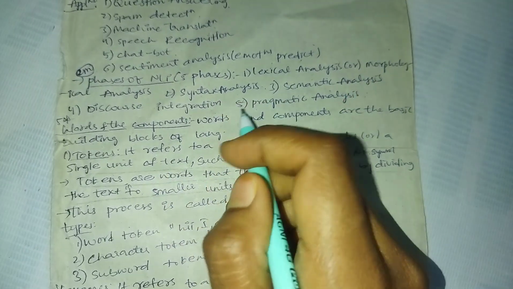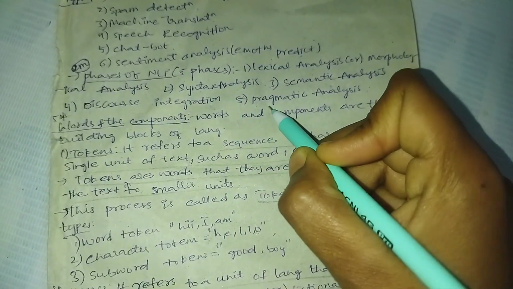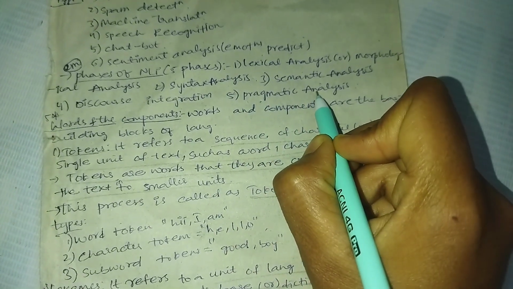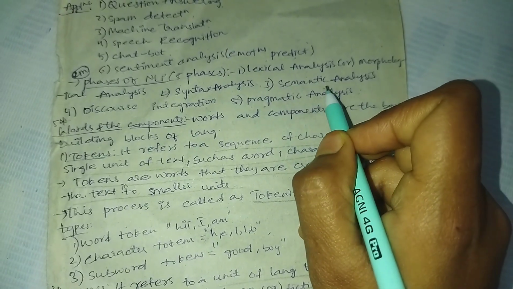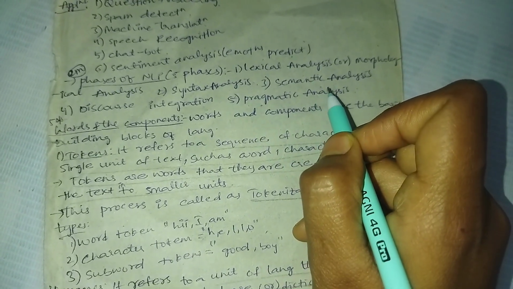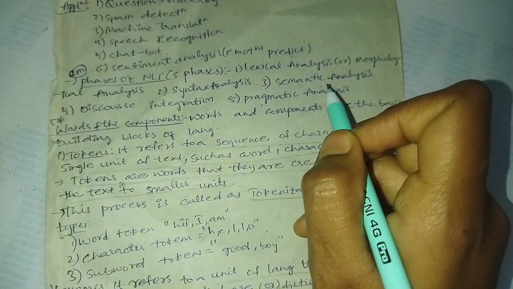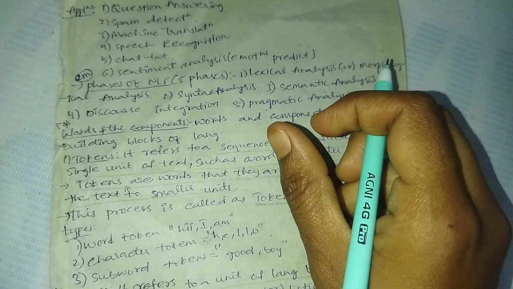Last step is pragmatic analysis. This is the step used for reinterpreting a word to see what it actually means or not, deriving the aspect of language like real world knowledge.